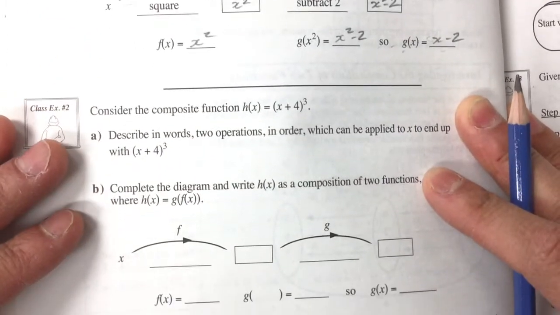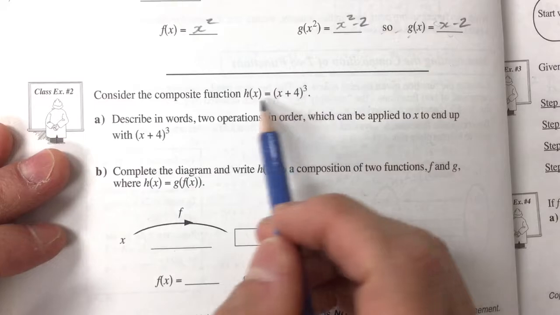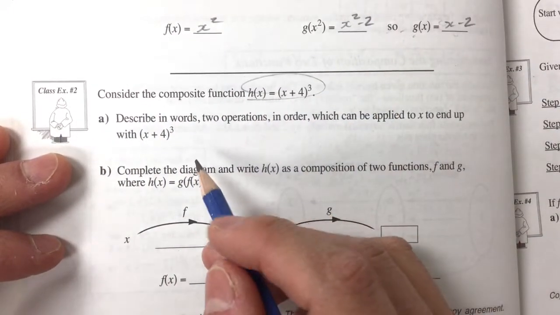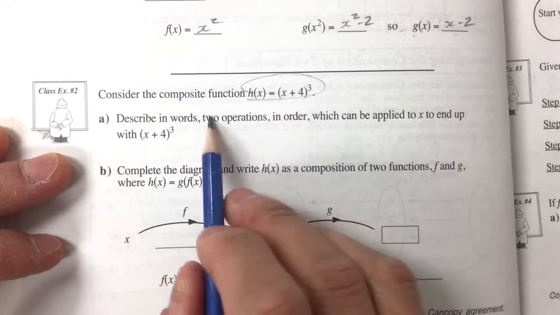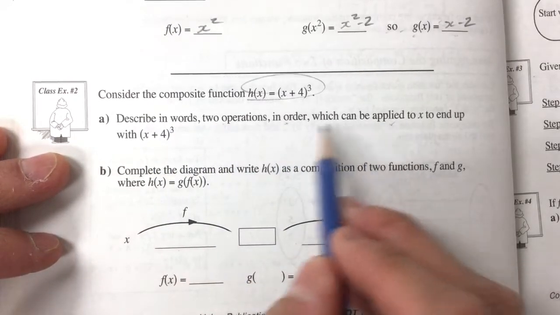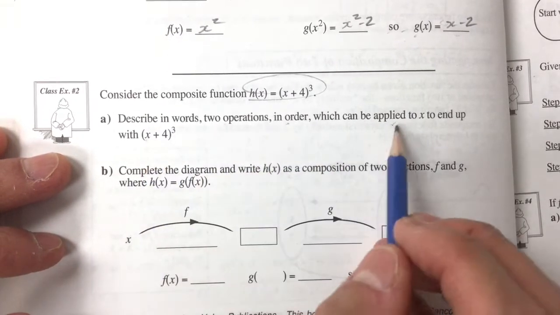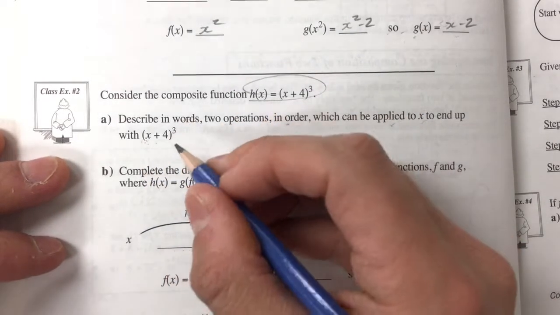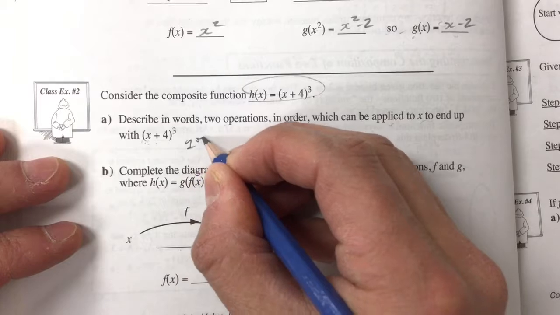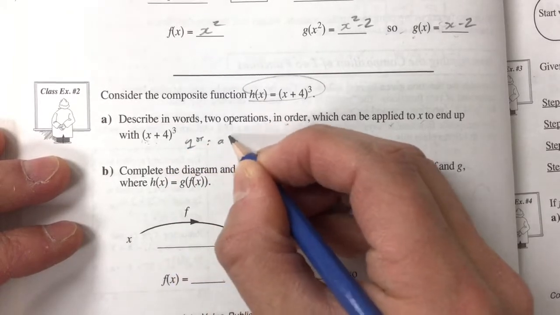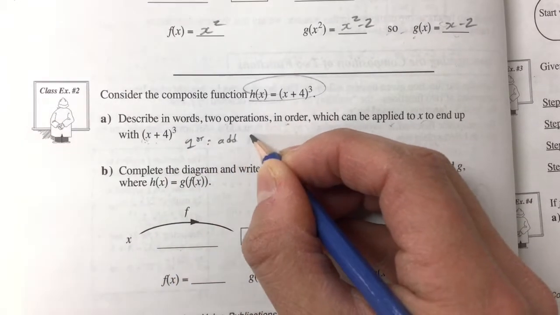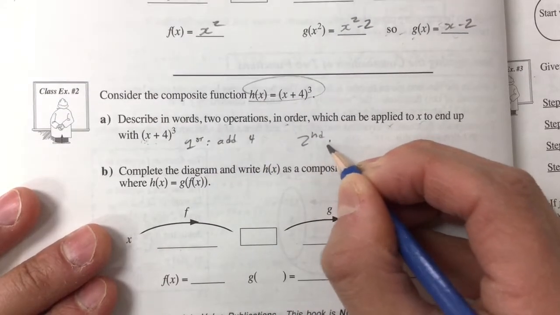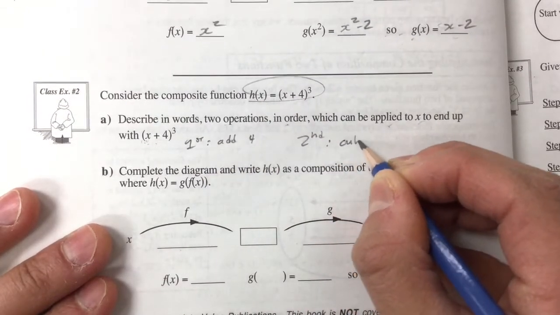Now, another way we could do that is in option 2. We're doing the exact same process that we just did, but describing in words two operations, in order, to x, which can be applied to end up with x plus 4 cubed. So first we would add 4, because we're taking care of what's inside of the brackets first. And second, we would cube.